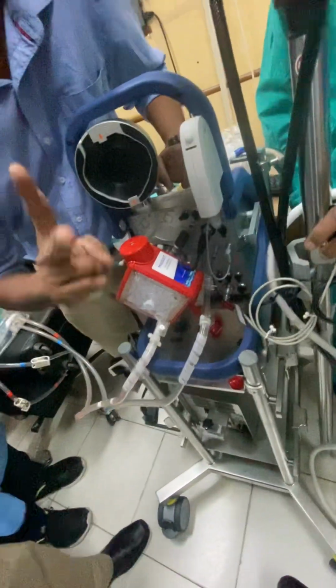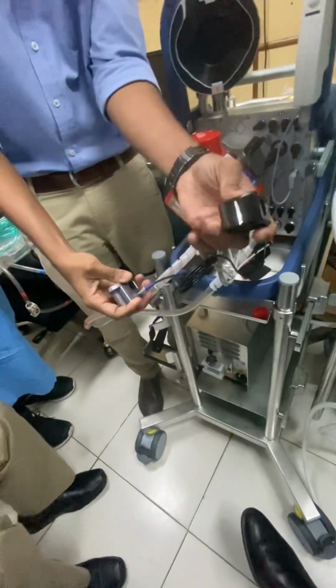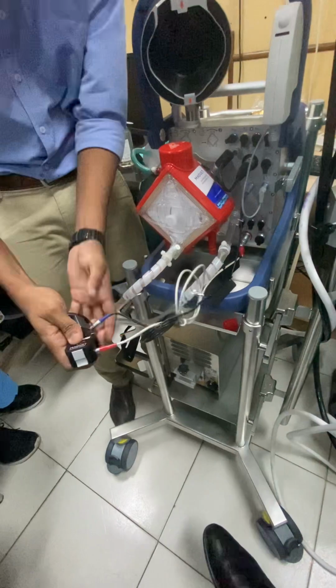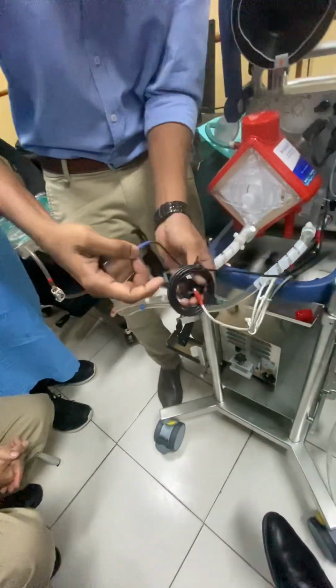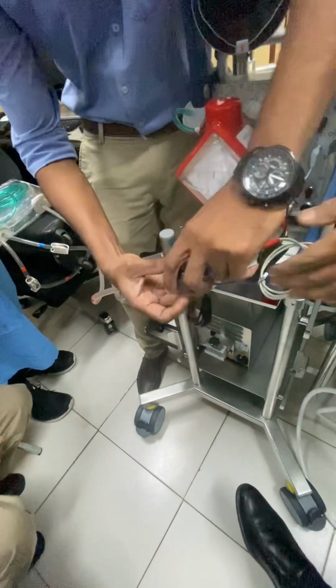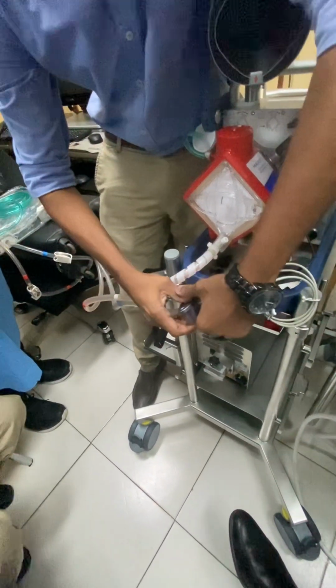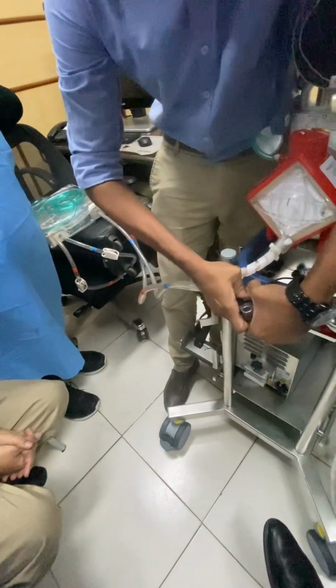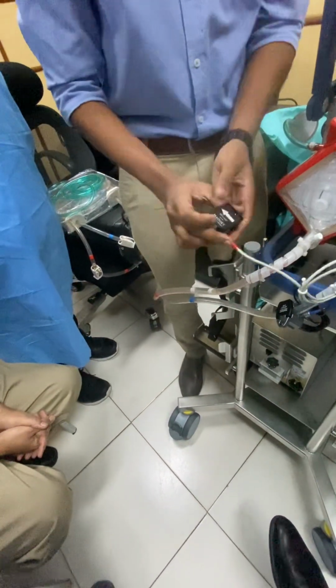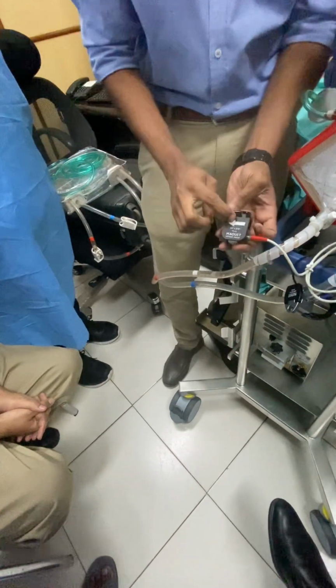Other thing is we have two sensors. One is venous bubble sensor and other is arterial bubble flow sensor. Marked by red and blue. Red is arterial, blue is venous. Now venous sensor we are connecting. We have to connect it to the pipe. While you are connecting the arterial, make sure that the direction is correct.